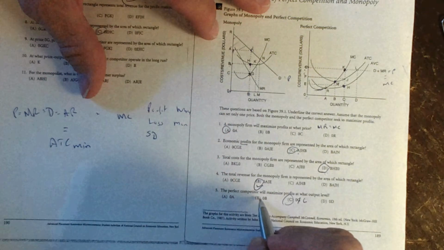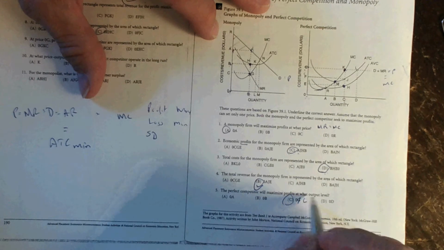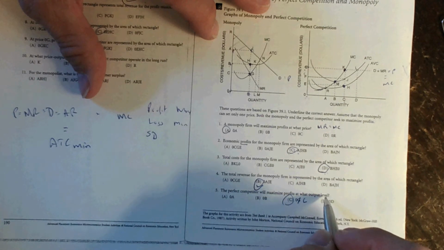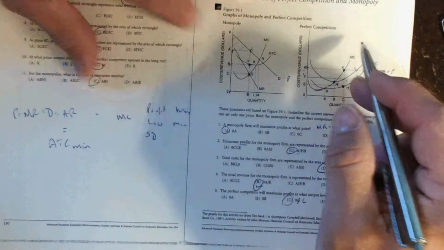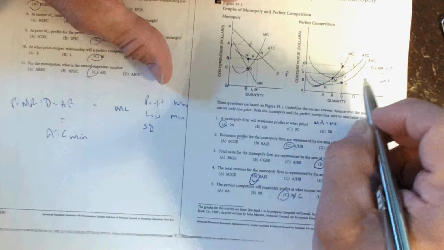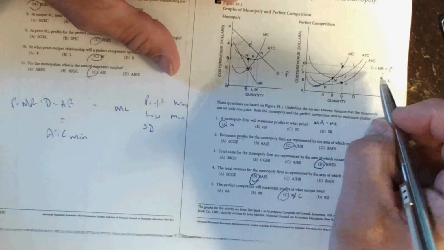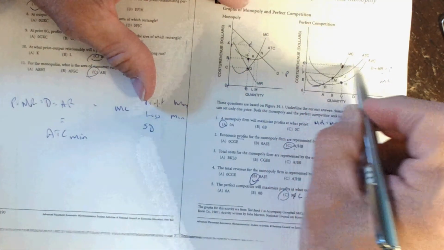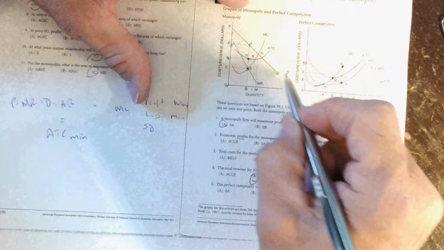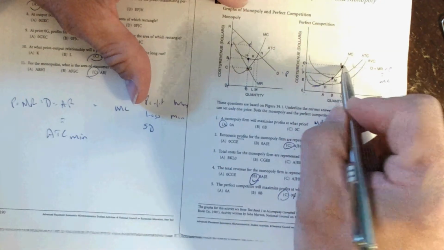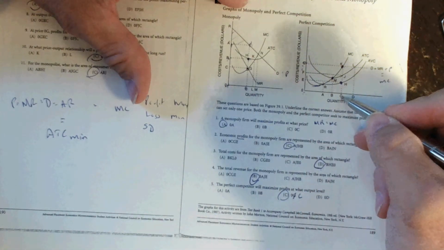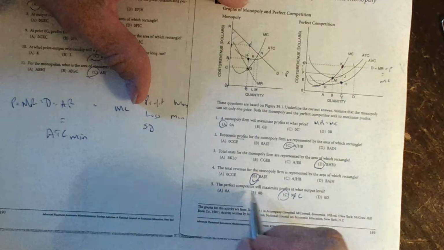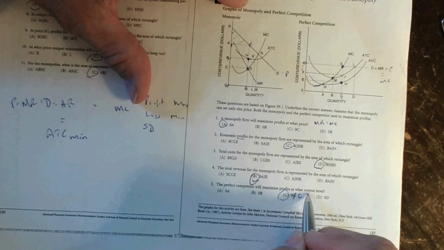The competitor will maximize profits at what output level? Okay, the perfect competitor now. Now we're shifting to this graph. Marginal revenue equals marginal cost, which also equals price for the pure competitor, because they have a perfectly elastic demand curve, not a negative demand curve. It happens at this point. Price equals here, and they are looking at OC quantity, output level.